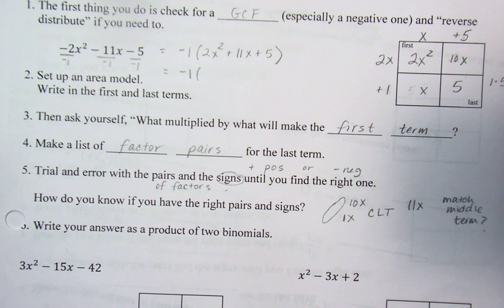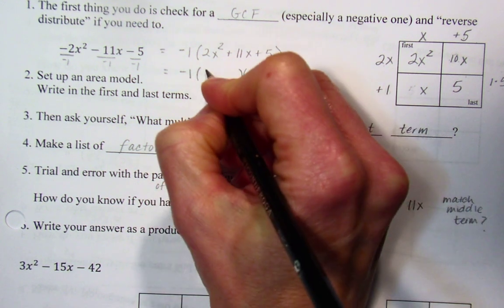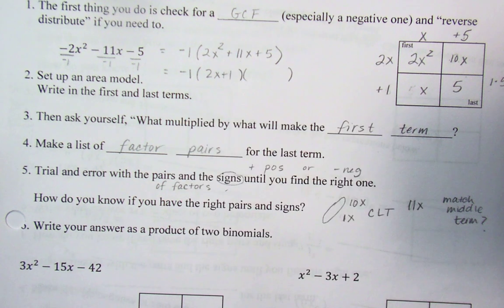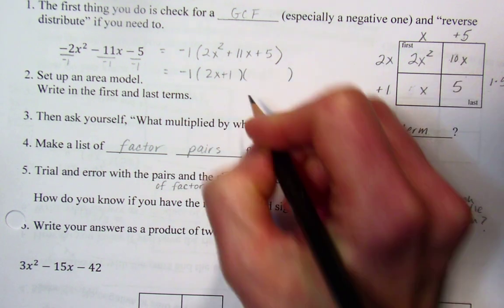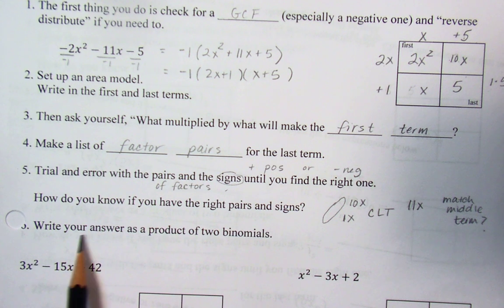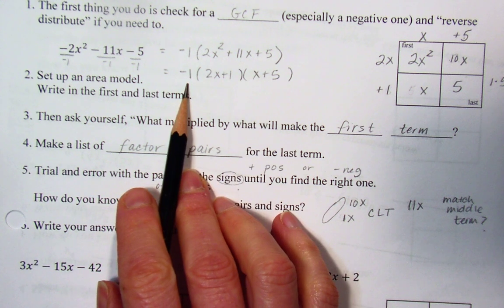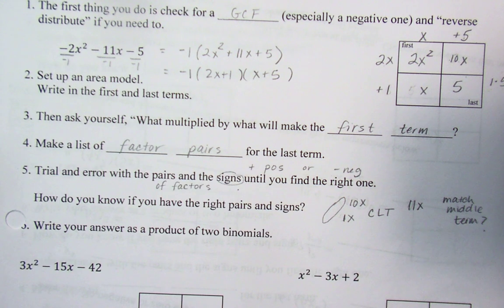So what are my 2 factors that I'm going to split this up into? 2x plus 1 is the first factor, and x plus 5 is the second factor. That is how I write my answer as the product of two binomials. These two binomials, and of course the GCF is there because it was part of the original expression in the first place. We're going to stop here and go on to the next video.